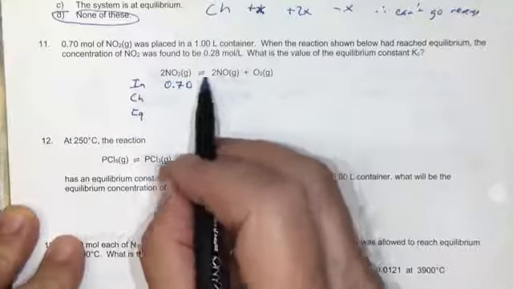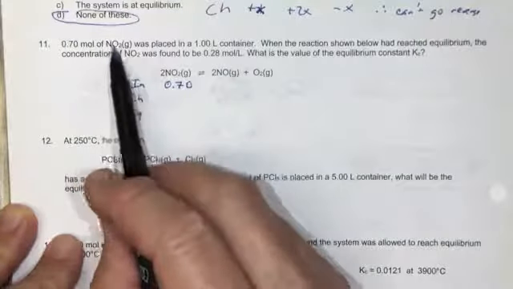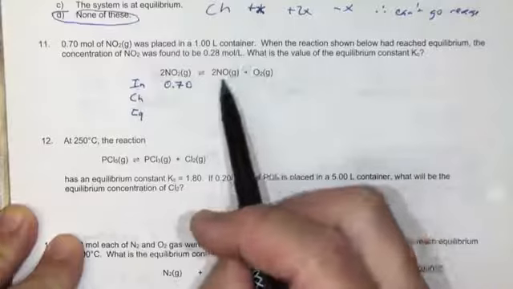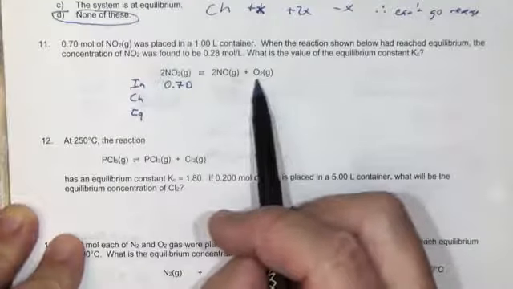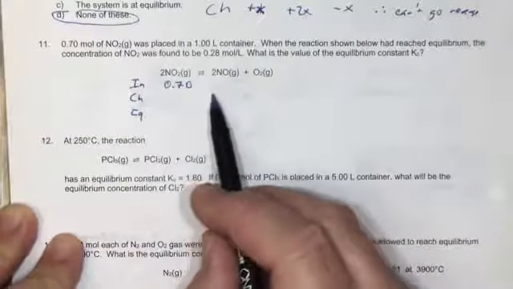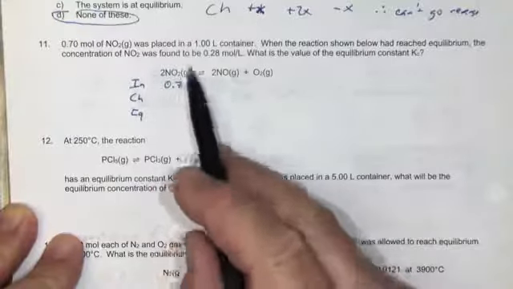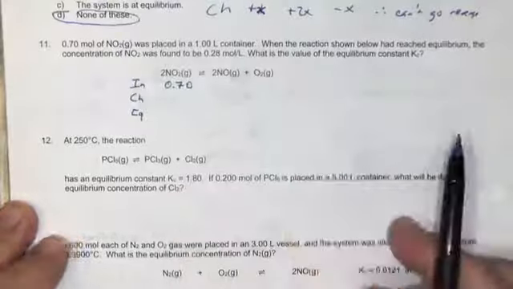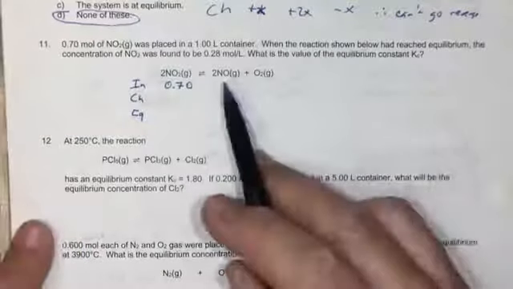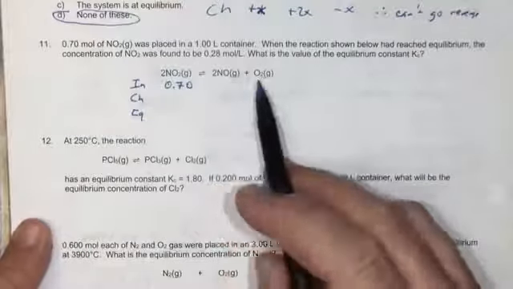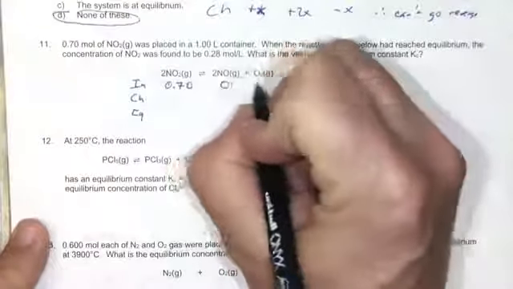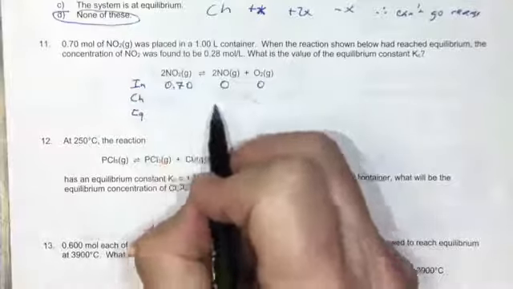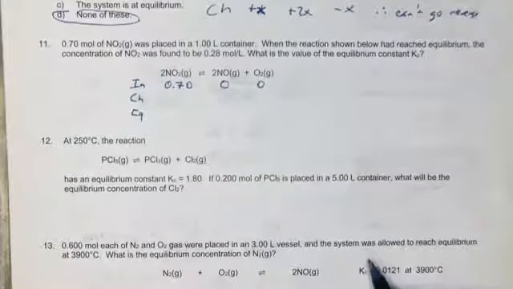The initial concentration of nitrogen monoxide, this just says we put nitrogen dioxide in a container. It doesn't say anything about nitrogen monoxide or oxygen. So we use exclusive language in chemistry. If we say we put nitrogen dioxide in a container, that means we did not put any nitrogen monoxide or any oxygen in the container. There's zero of this. We use exclusive language. If I say I put this in a container, that means I exclude anything else. I did not put anything else in.